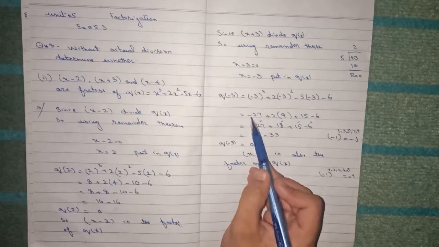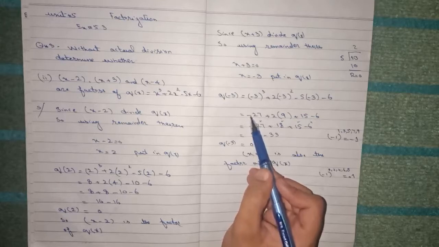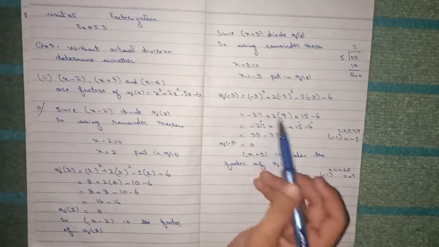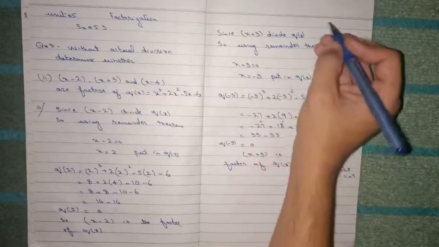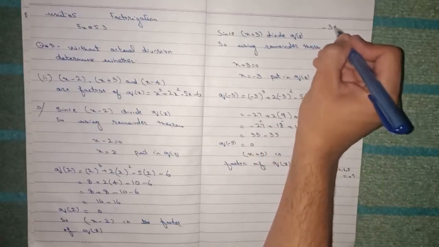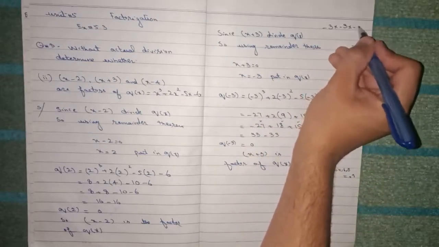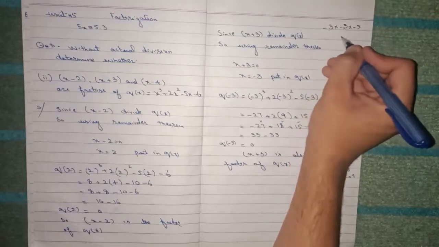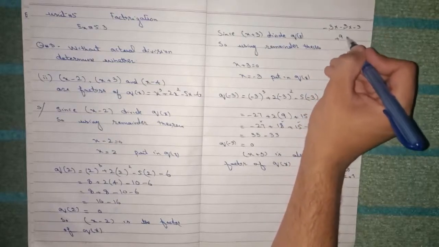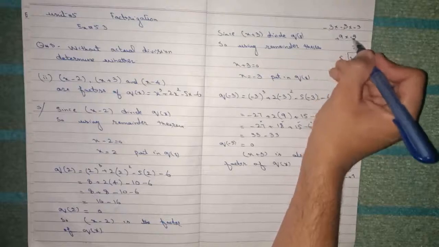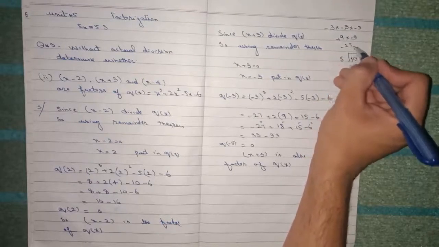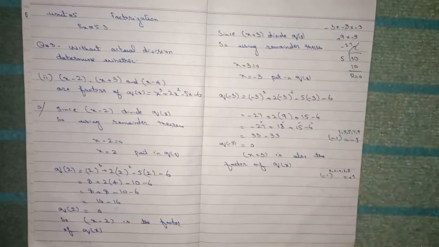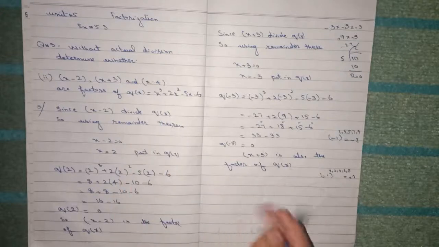Some students write plus here. They do not know the basic trick to multiply them. You can multiply them like this: minus 3 into minus 3 into minus 3, that is plus 9. Then multiply by minus 3, and three 9s are minus 27. This is another way in which you can multiply and no error appears in your multiplication. So I am now checking its last factor.